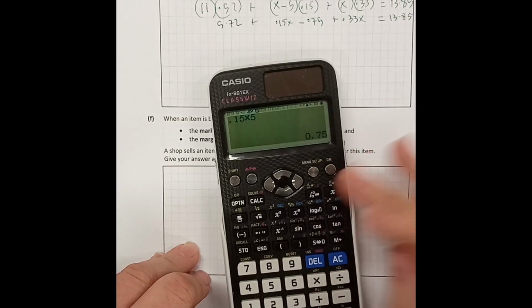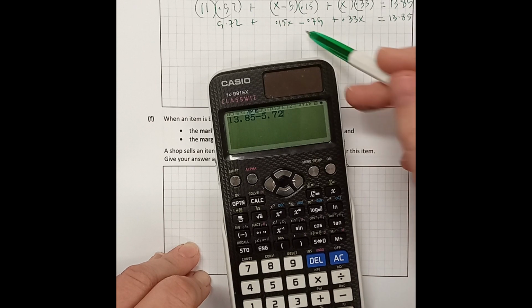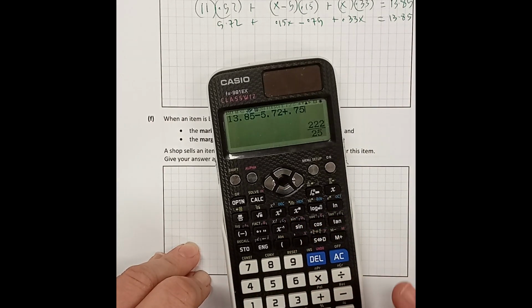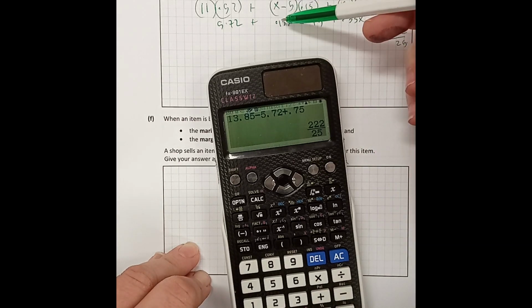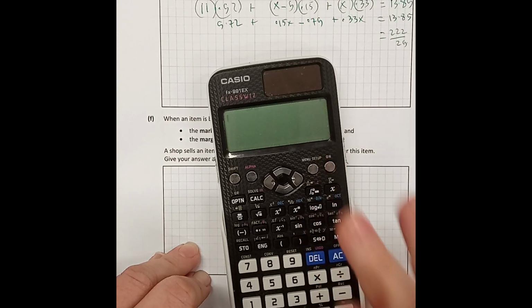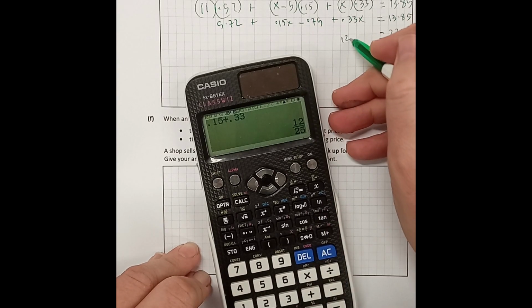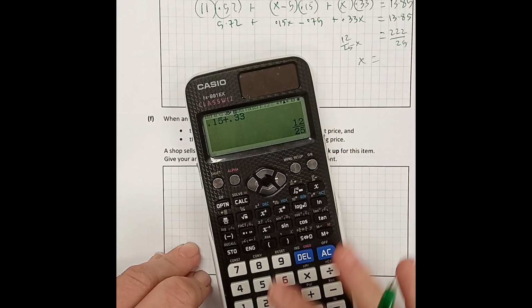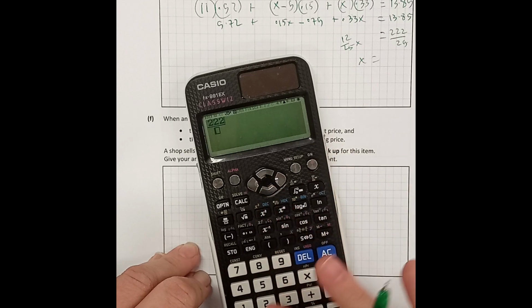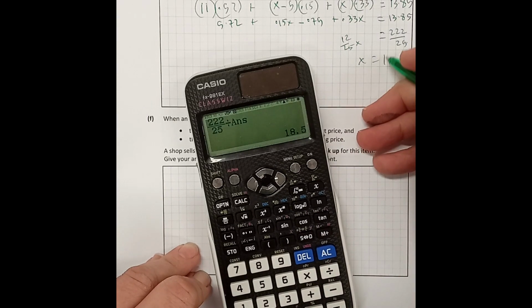So listen, I'm just going to do this all on the calculator. I'm going to do 13.85, take away 5.72, and add 0.75. And then that gives me 222 over 25, and then I'm going to add those two and divide that answer over. So I have 0.15 plus 0.33, so that's 12 over 25, and that means x is equal to 222 over 25 divided by 12 over 25, and that means x is €18.50.